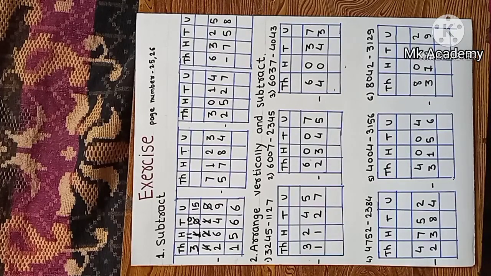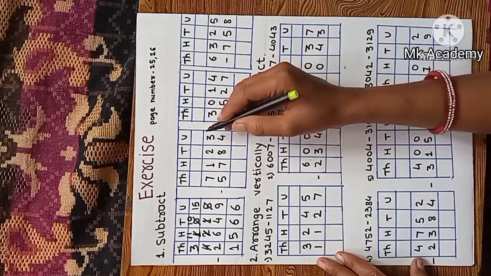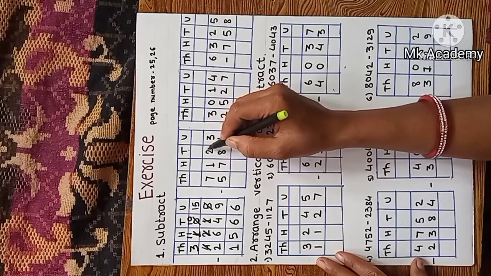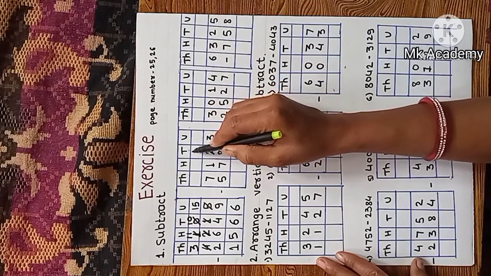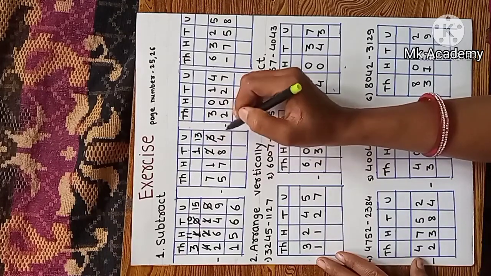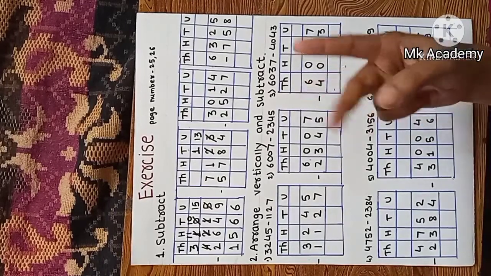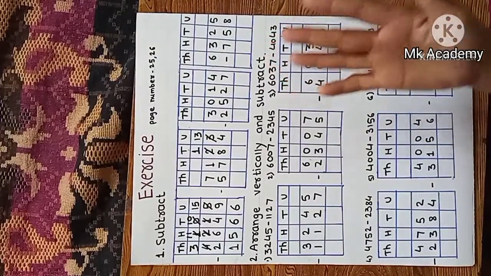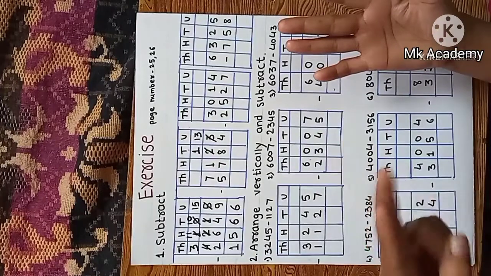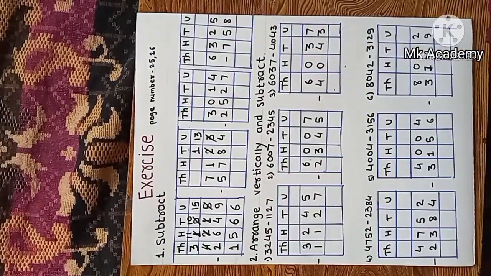7123 minus 5784. Start from unit place. 3 units minus 4 units. Is this possible? No. Therefore, we borrow from tens. We borrow 1 ten. How many tens remaining? 1. Here we get 13. 13 units minus 4 units. How many units remaining? Let's count: 5, 6, 7, 8, 9, 10, 11, 12, 13. We get 9.